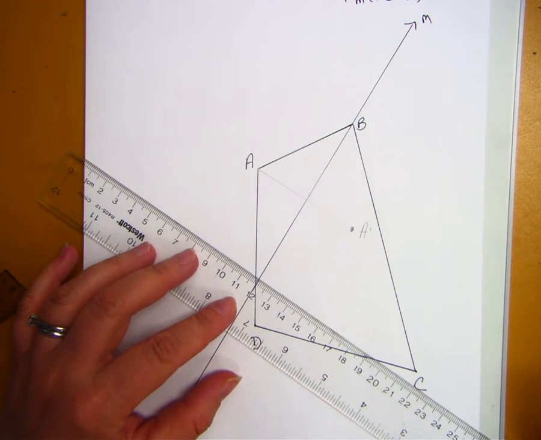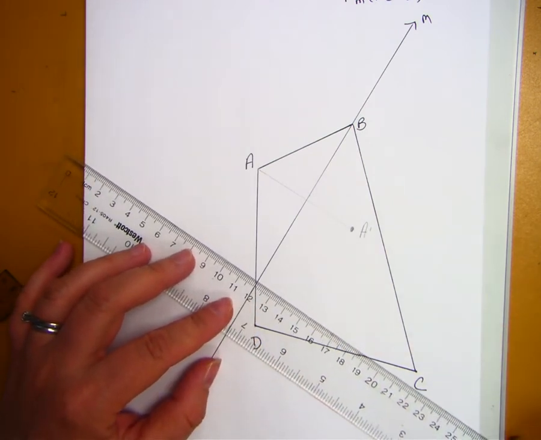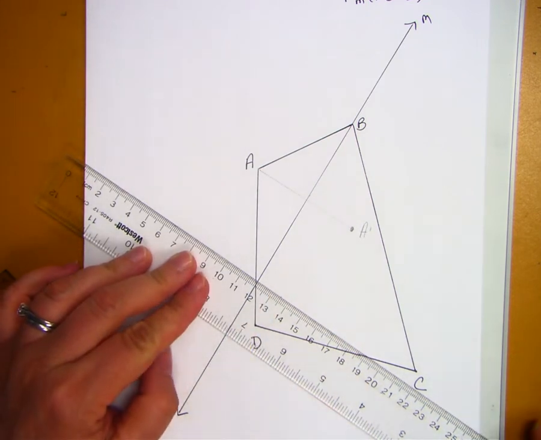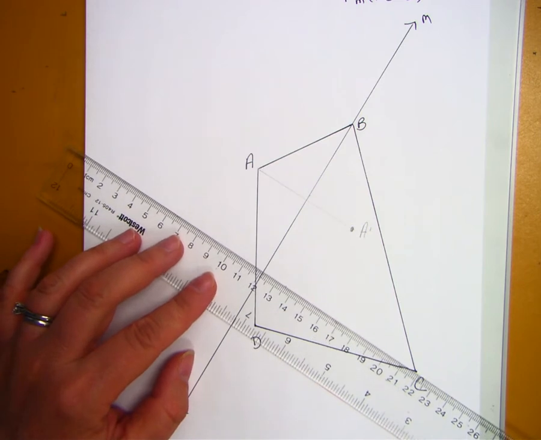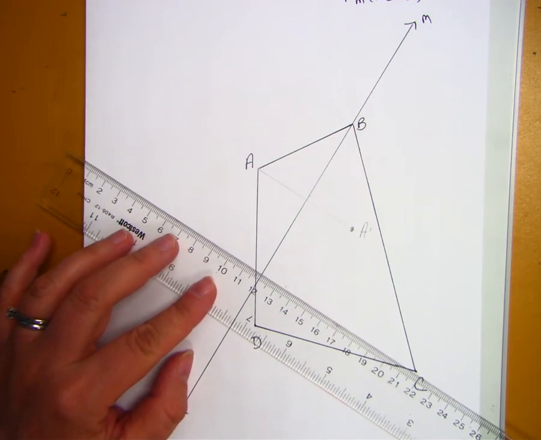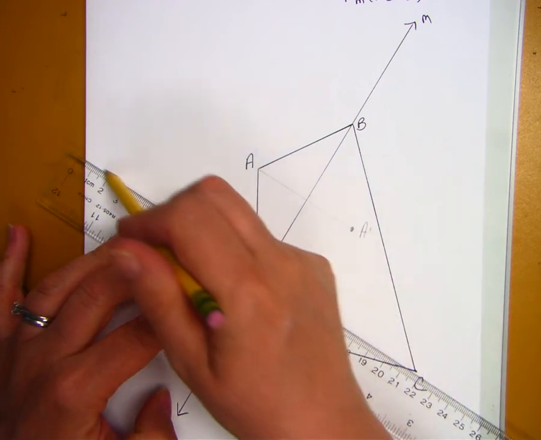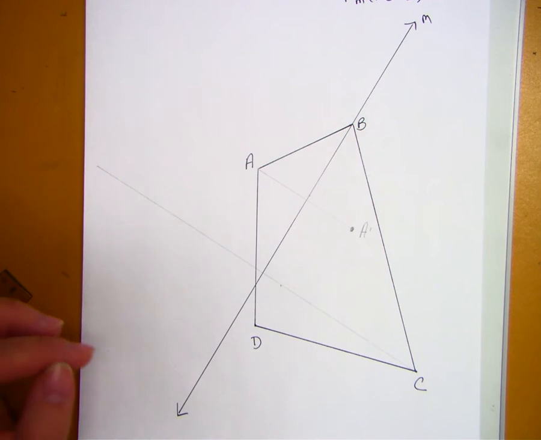I'm going to just pick 12. So this 12 centimeter mark right here, I'm just going to put on my line. Notice it's lined up exactly. If I look at my line, I can't even tell there's a ruler involved. I'm going to move it up so the top of my ruler is lined up with C, and then I can lightly sketch my line. And now I'm going to measure.